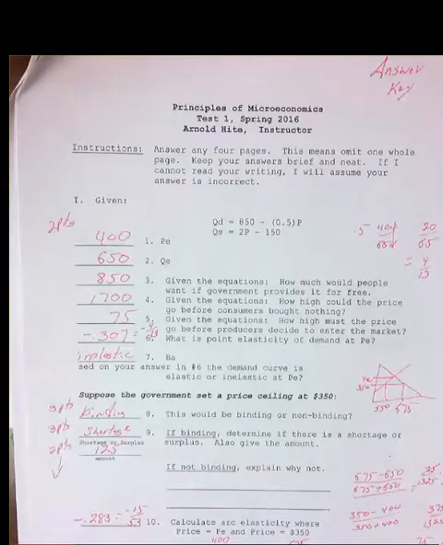This is the first problem. So you can pause it there and get all the answers if you need them. Now I want to show you how to work it.